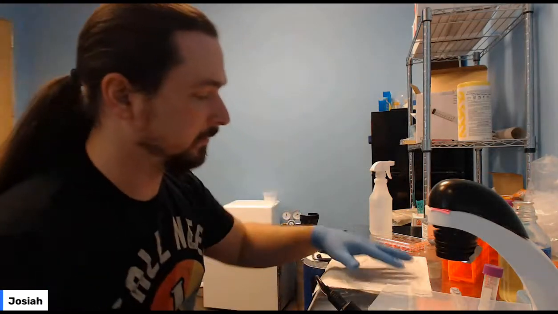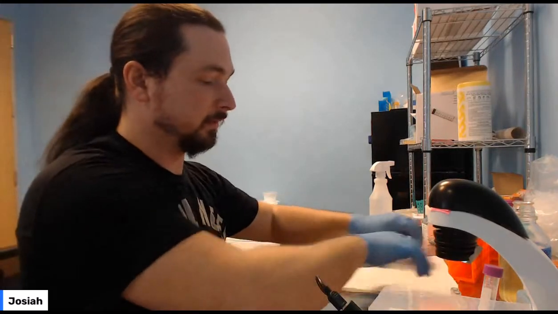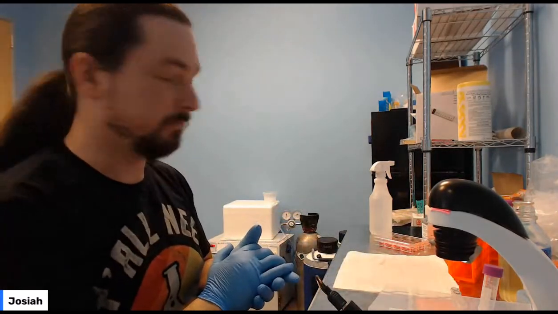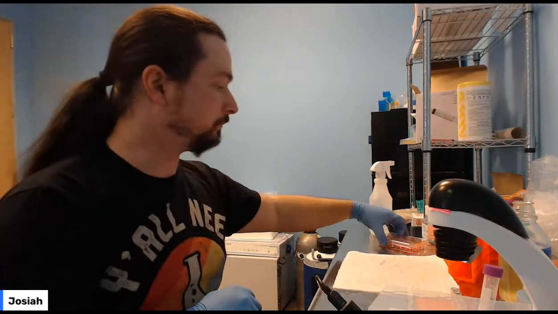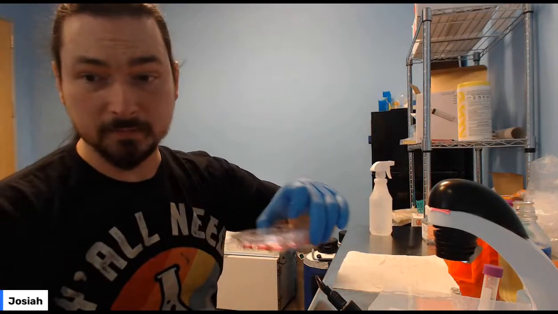I prefer to drain one and then immediately refill it. Drain one and then immediately refill it. That way the cells just stay nice and moist, especially if you're not really good with the pipetting. But okay. So then this is going to go in the incubator, label it.